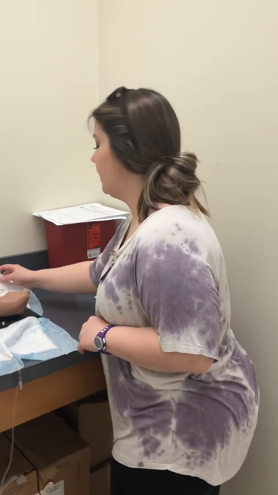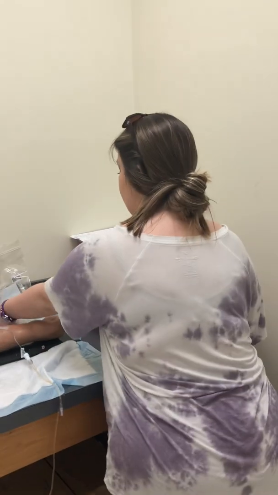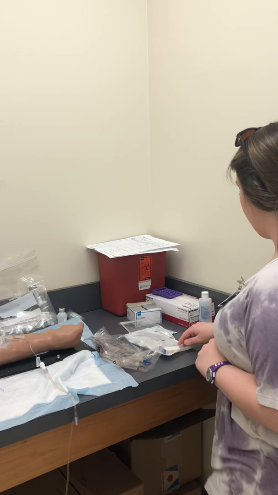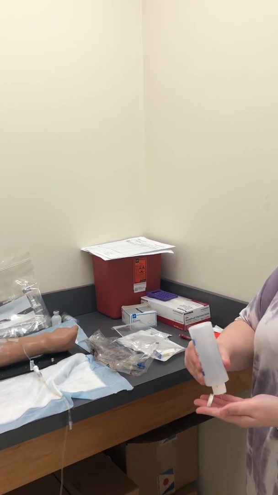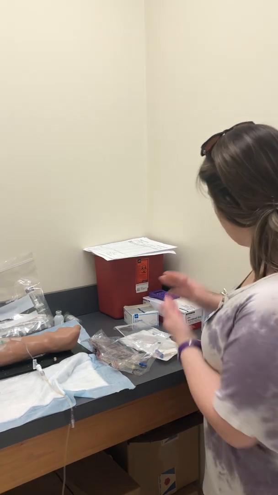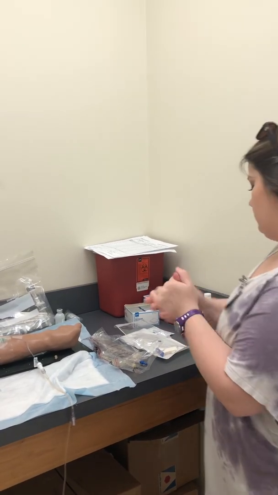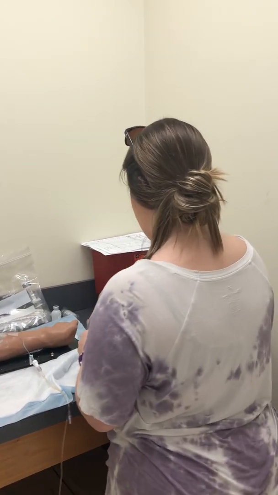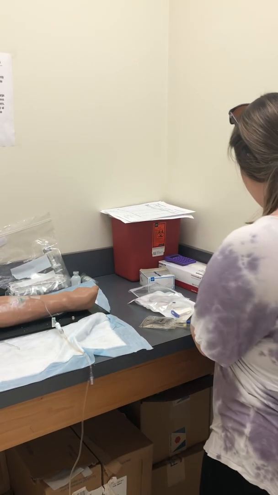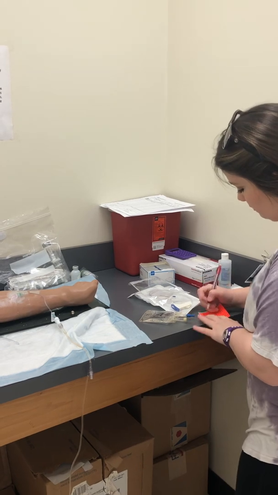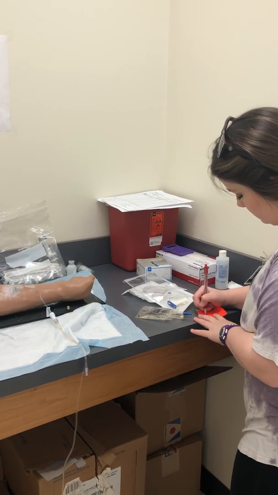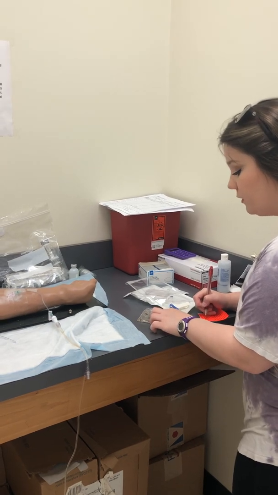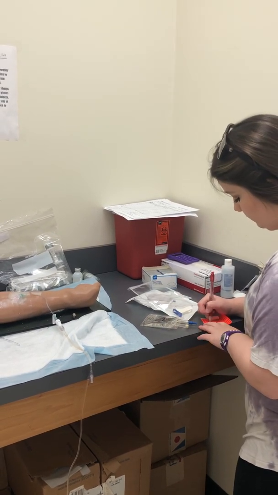Alright, I'm going to gather my equipment. I'm gathering my equipment. I'm going to wash my hands. Okay. I'm going to label my solution. It says here I have 50 milliliters of D5, so I know that is correct.